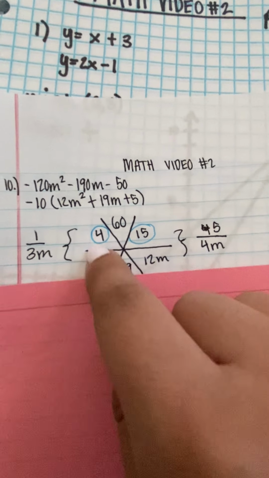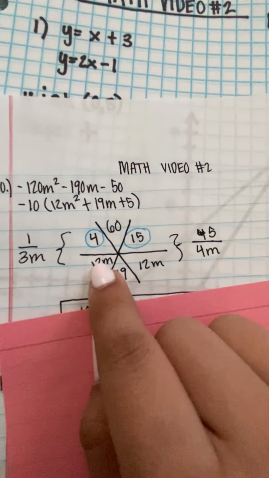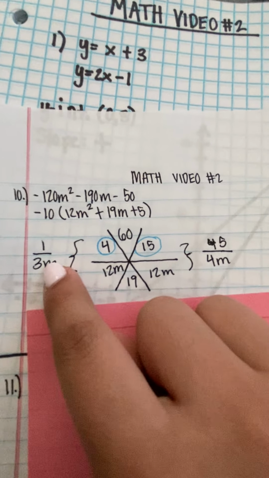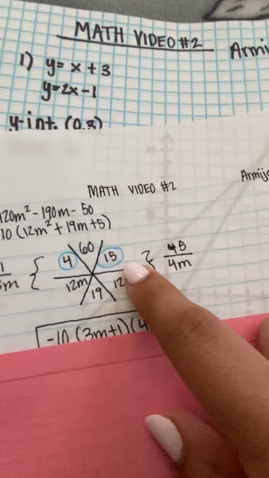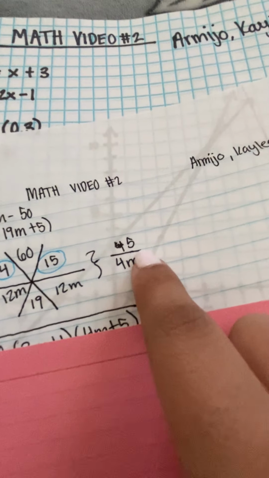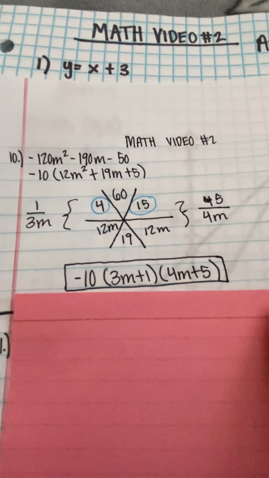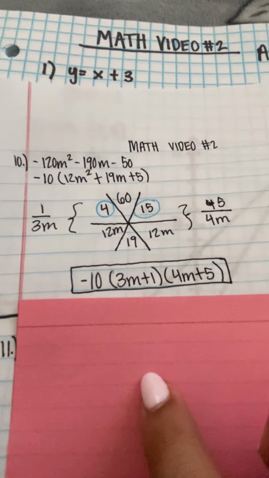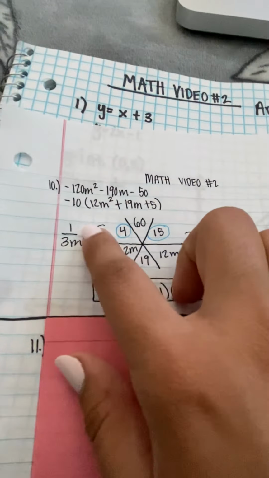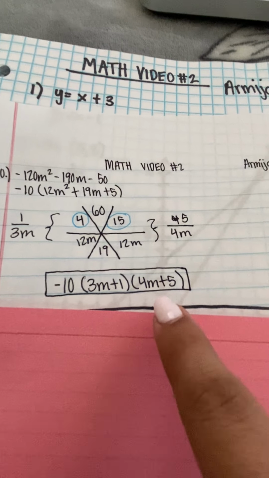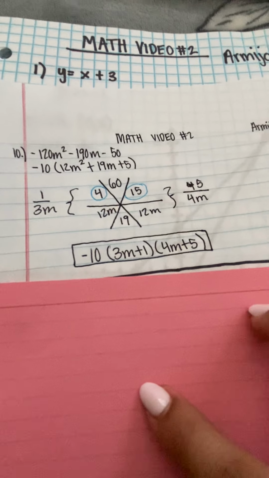That's what I'm going to reduce by. So I did 4 divided by 12 and I got 1 over 3m. And then when you reduce 15 into 12, you get 5 over 4m. So then you just write it as negative 10 because that's what we pulled out. 3m plus 1, we got that from here. And then the 4m plus 5, we got that from reducing. So that is our answer.